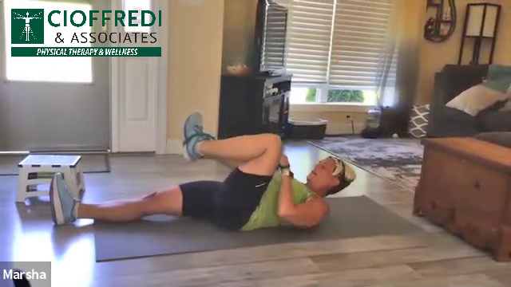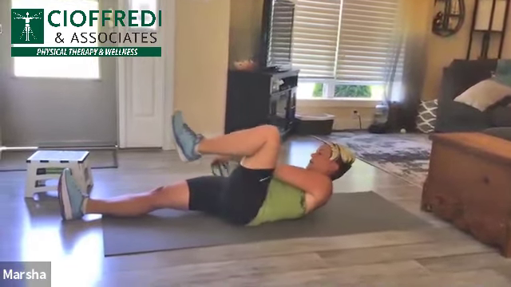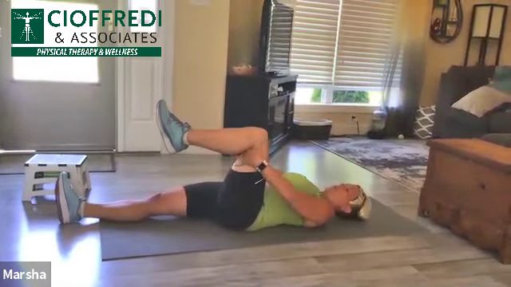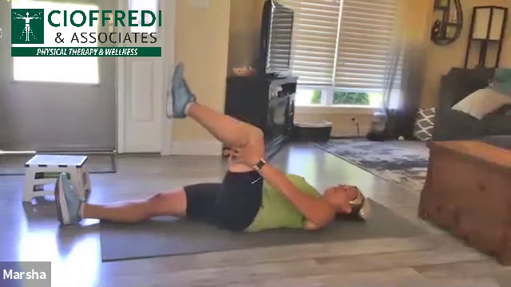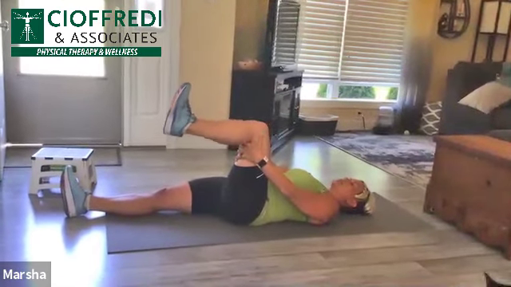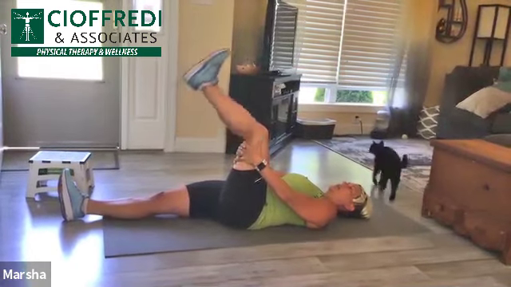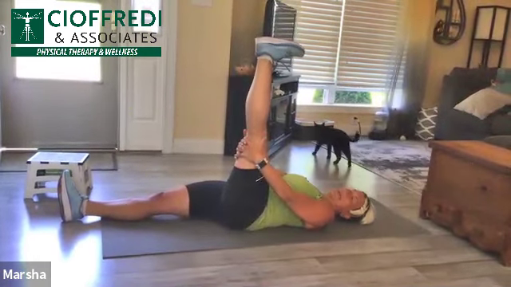Another way to test it would be to hold on to the back of your leg with your hip bent at a 90-degree angle, okay? And then straighten your knee, bringing your foot toward the ceiling. And again, you're looking at how straight can my knee get?